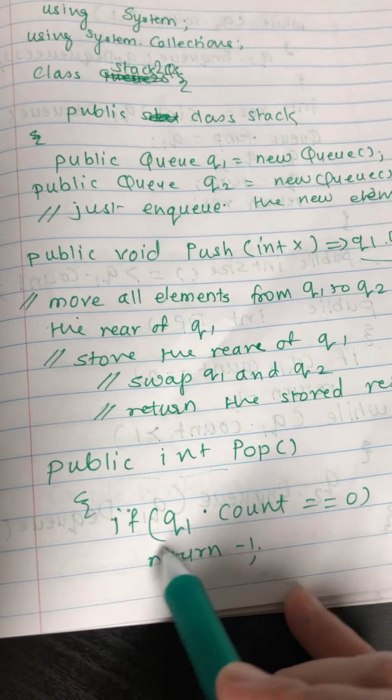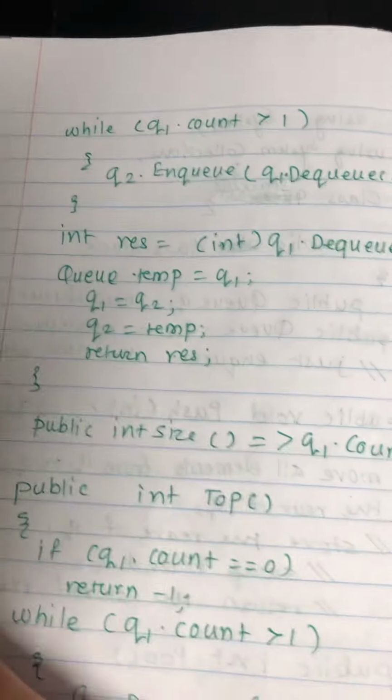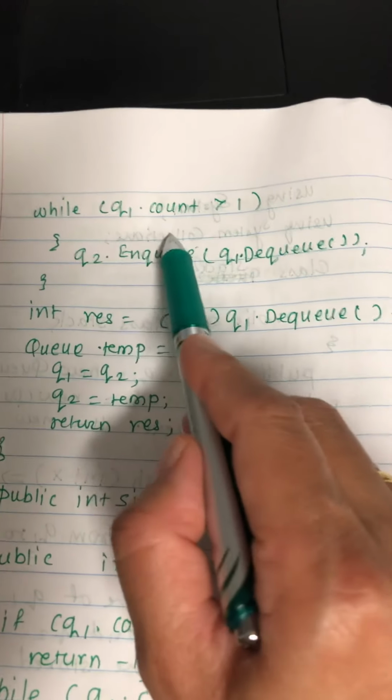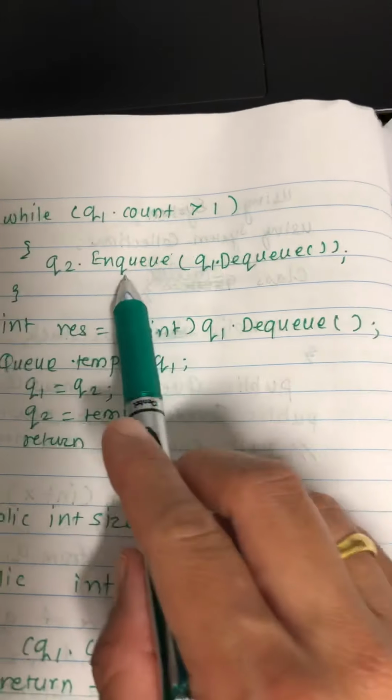The pop operation is costly: if q1.count is greater than 1, then q2.enqueue.